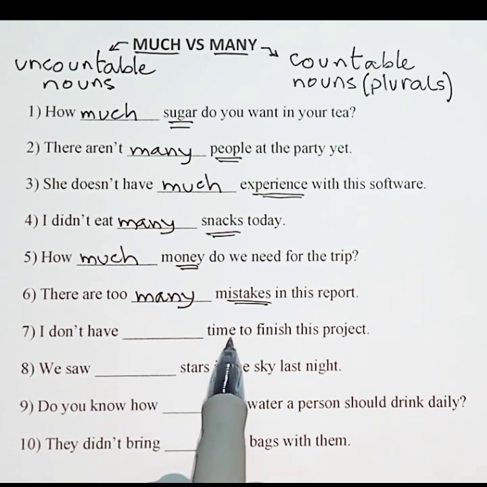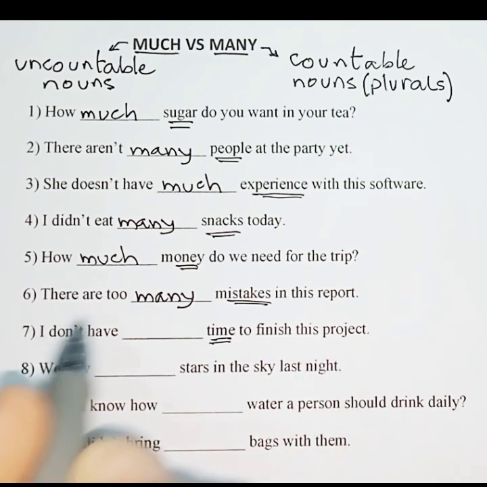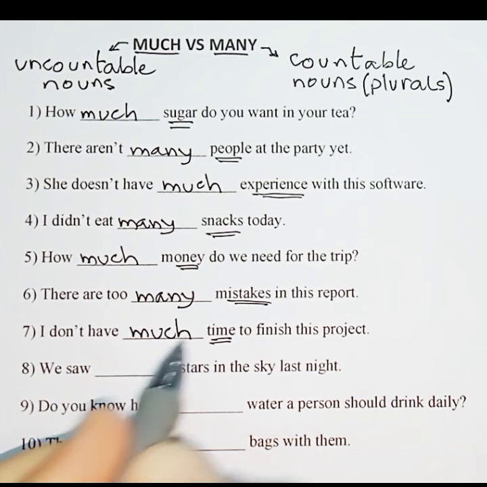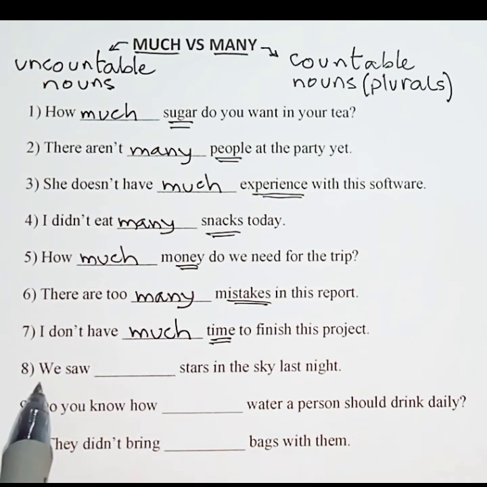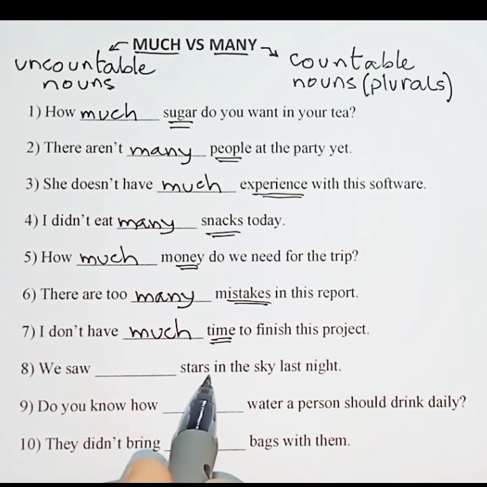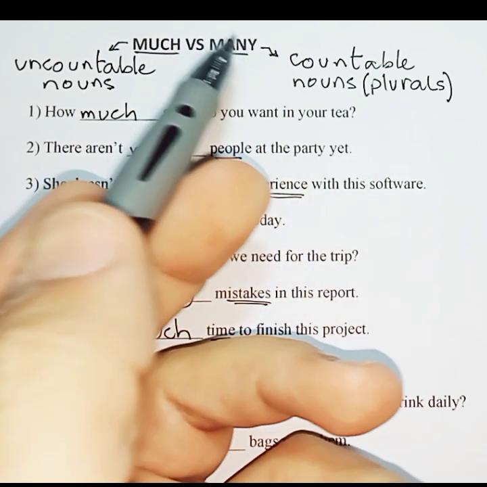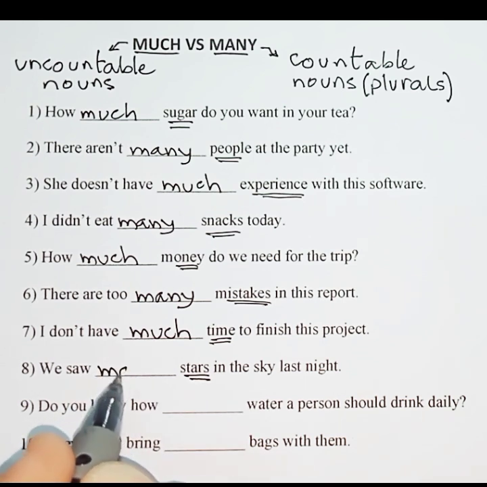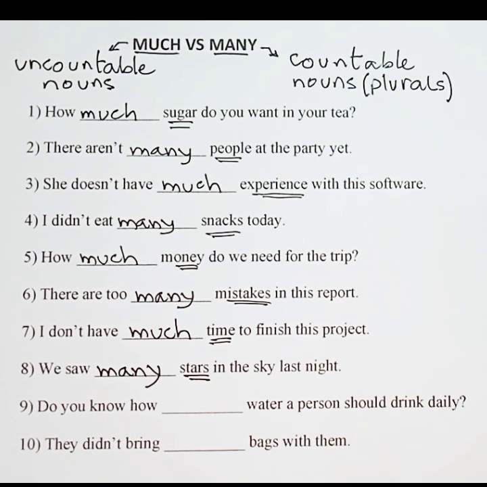Number 7. I don't have time. Time is always uncountable. So I don't have much time to finish this project. Number 8. We saw stars. There's an S of the plural. So we have many stars. It's a countable noun. We use many. We saw many stars in the sky last night.